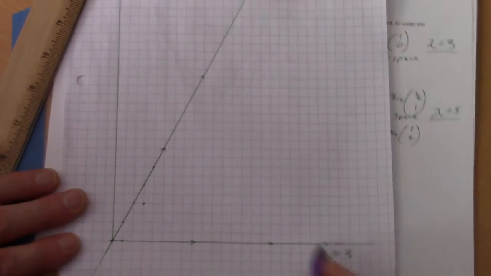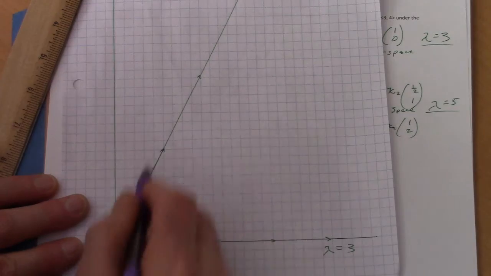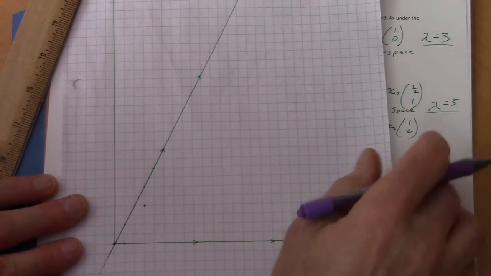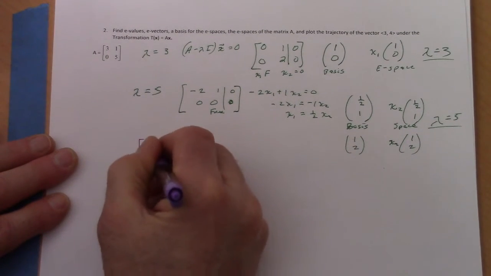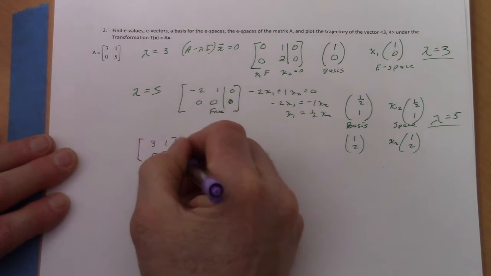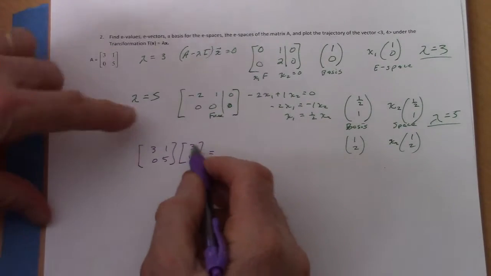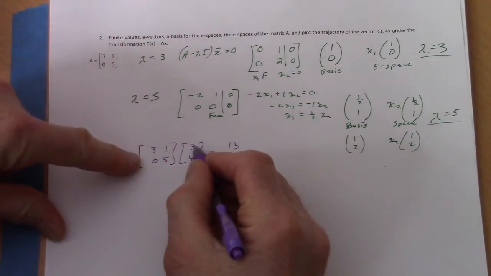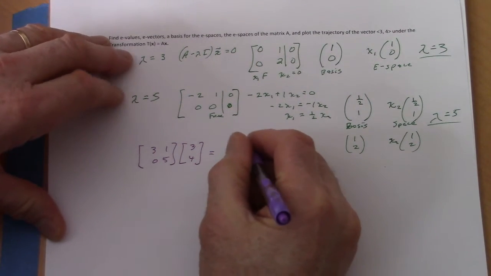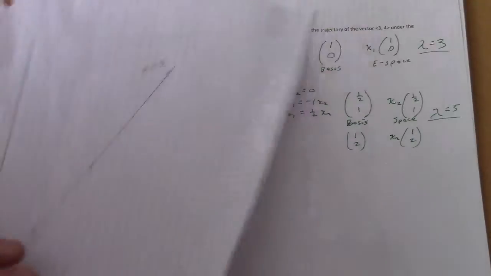This eigenspace does have a pretty good influence on this. It's not just influenced by that eigenspace. So if we do a trajectory, we would take this matrix 3, 1, 0, 5 and multiply it by the vector 3, 4. If we do that calculation, we get 9 and 4, which is 13, and we get 0 and 20, which of course is 20. And so that's the first point of the trajectory.